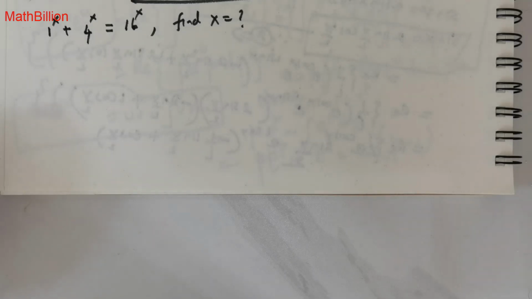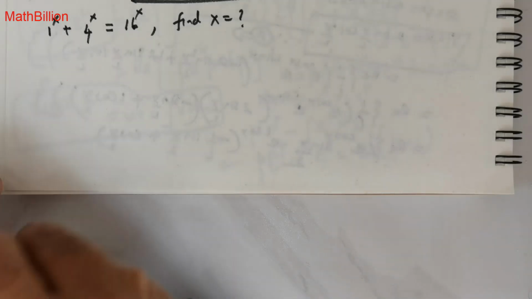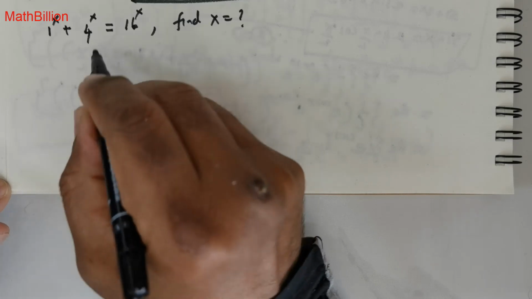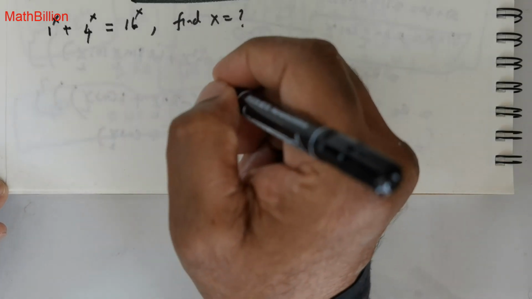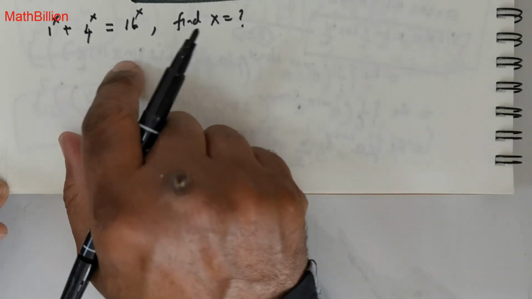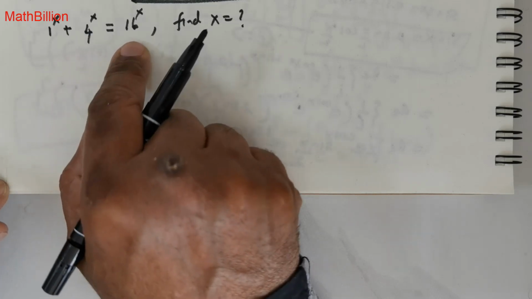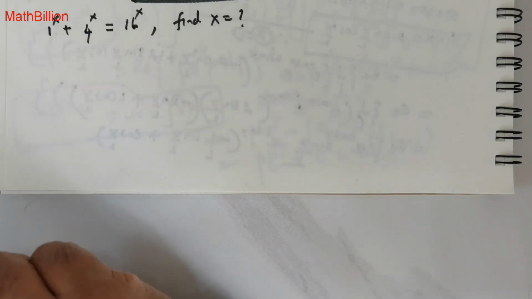How to solve 1 raised to the power of x plus 4 raised to the power of x is equal to 16 raised to the power of x. You will learn two important concepts from this particular lesson. One is how to solve a system like this. Number two, how to apply logarithms.